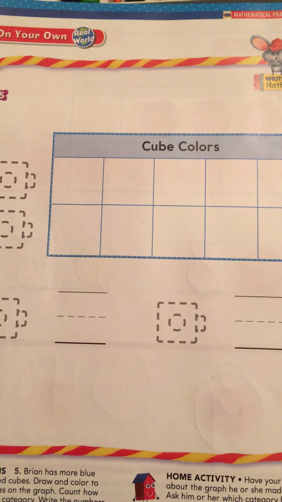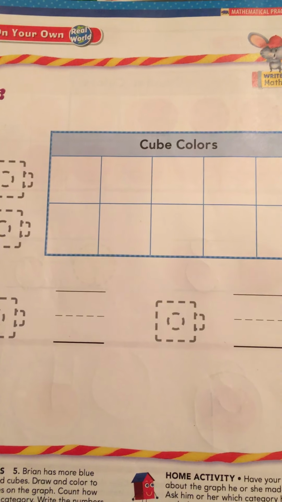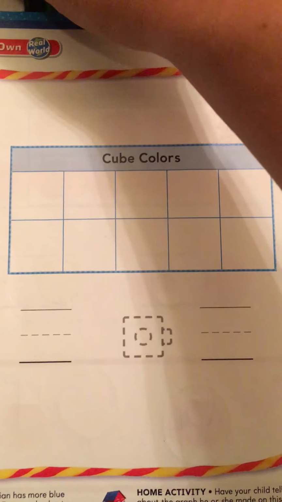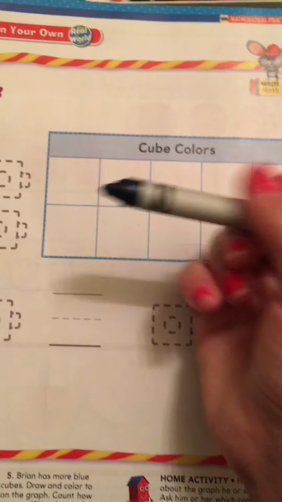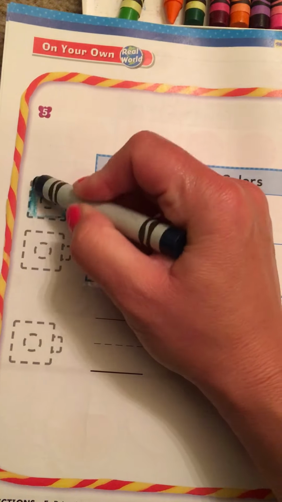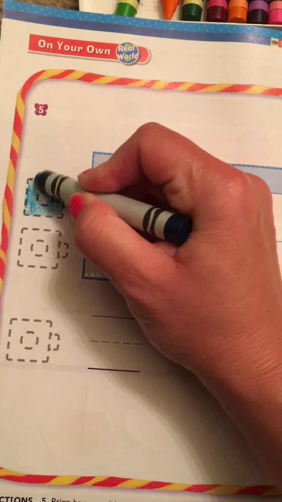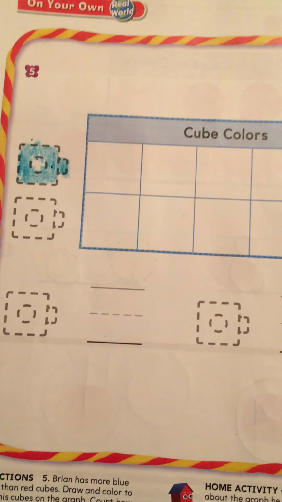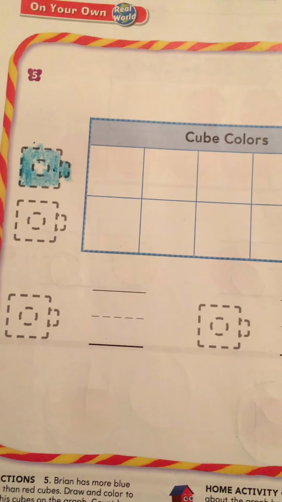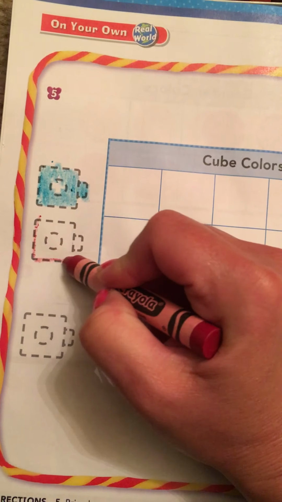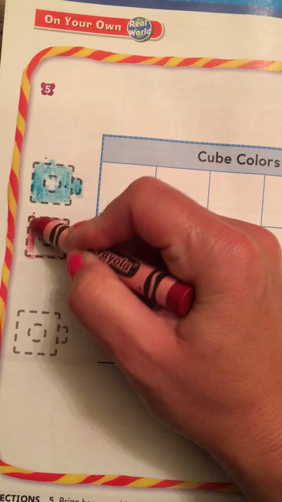The first one says, Brian has more blue cubes than red cubes. So the first step is we need to make sure we have blue as our category 1. So we have a blue category of cubes up here. And it says that he has more blue cubes than red cubes. So our second step is to make that second category of red cubes.